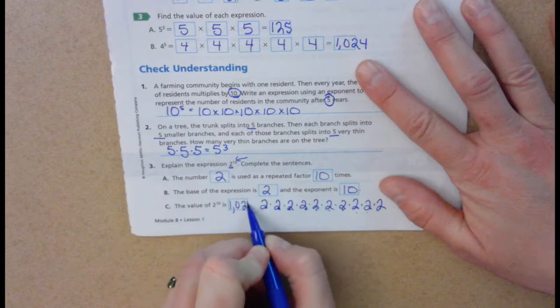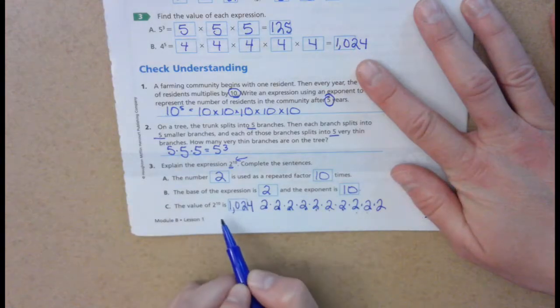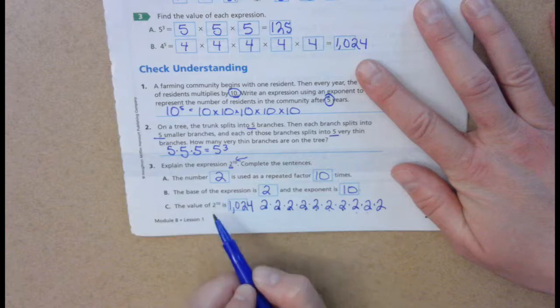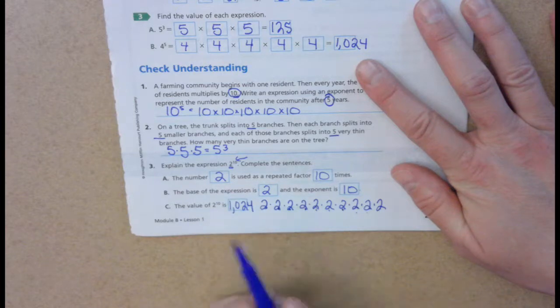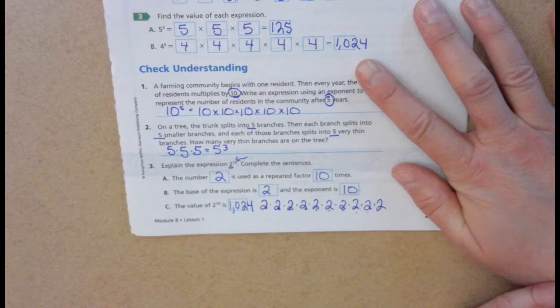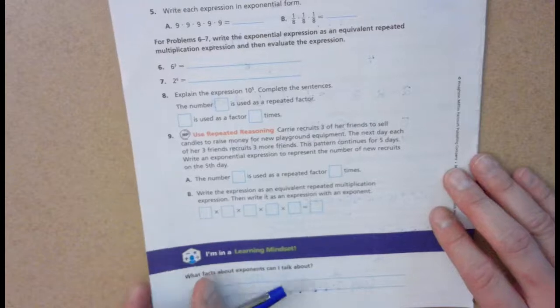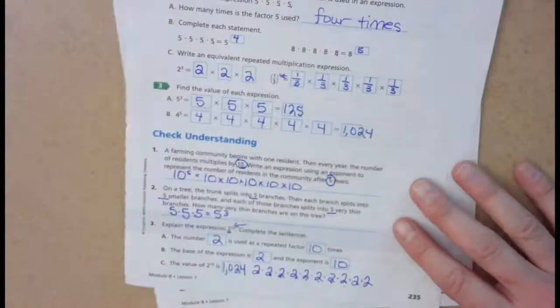That answer is very different from just 2 times 10. That is why this isn't just regular old multiplying. We have our 2 to the 10th power, and we wind up with 1024. Alright, we are going to stop here for today. Make sure you have everything in your notes, and I will be checking these at school.